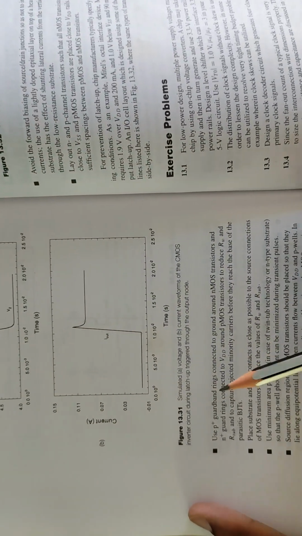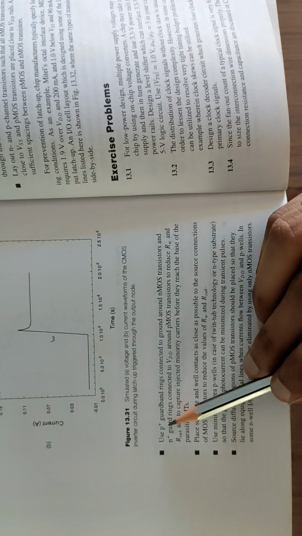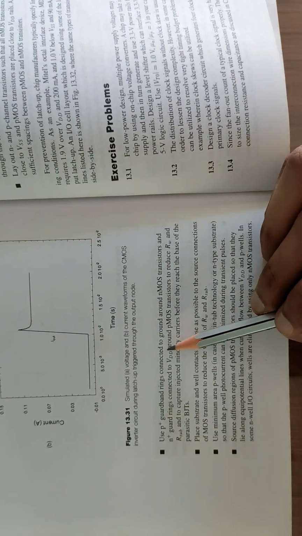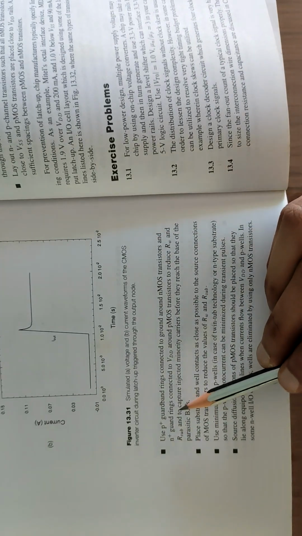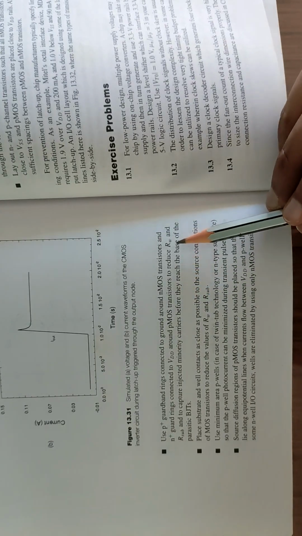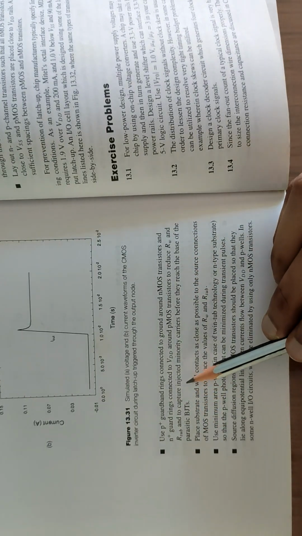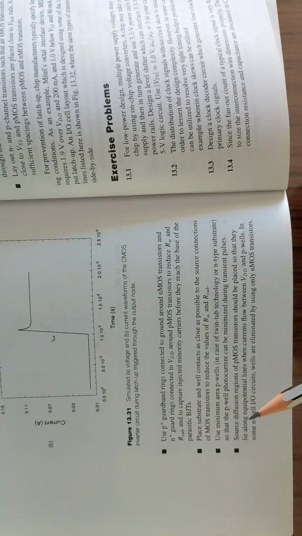Here you can see the figure: simulated A voltage and B current waveforms of the CMOS inverter circuit during latch-up triggered through the output node. Use P-plus guard band rings connected to ground around NMOS transistors and N-plus guard rings connected to VDD around PMOS transistors to reduce R well and R sub, and to capture injected minority carriers before they reach the base of the parasitic BJTs.